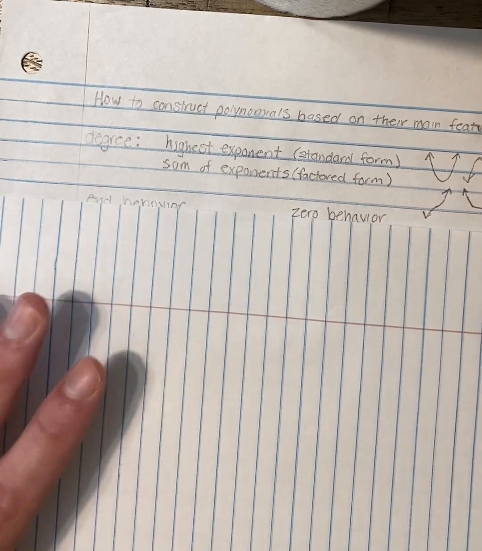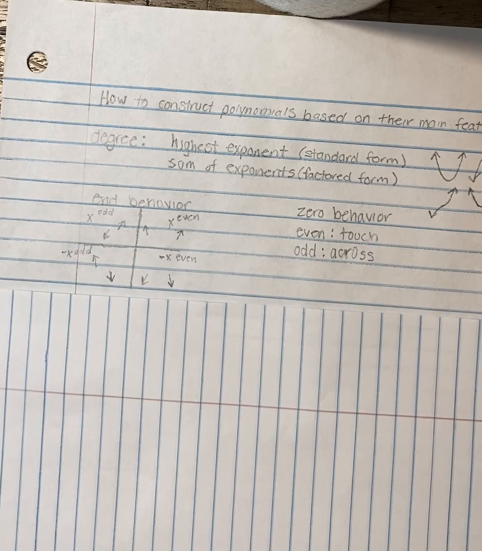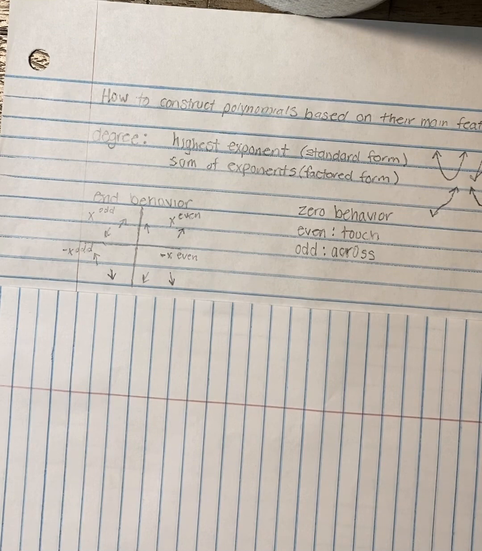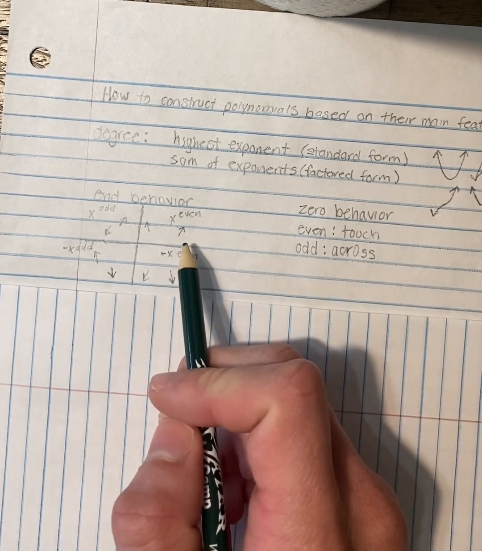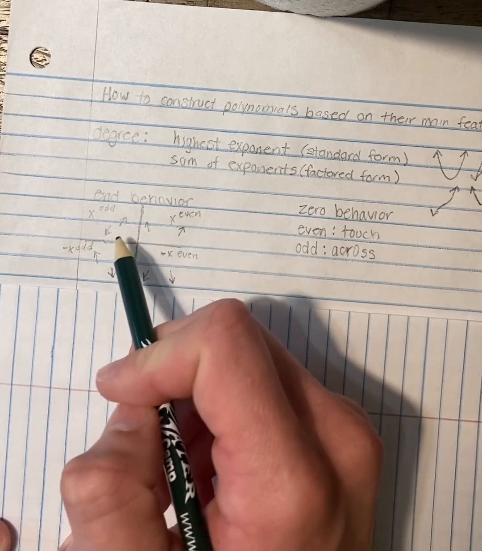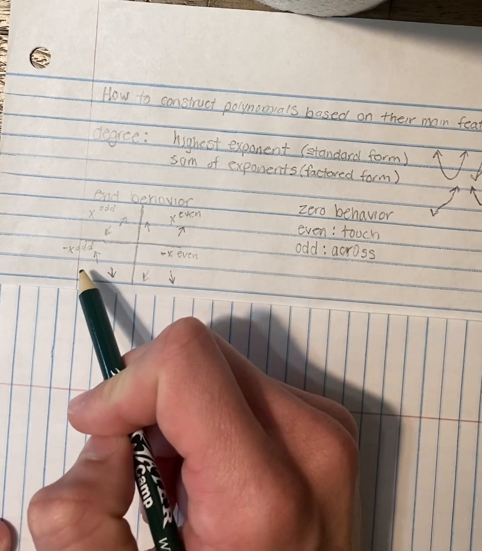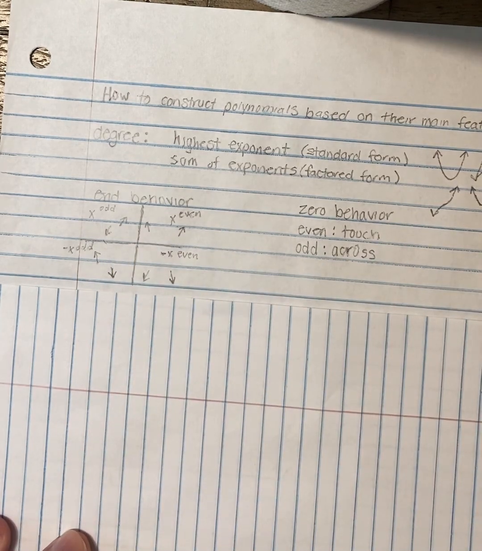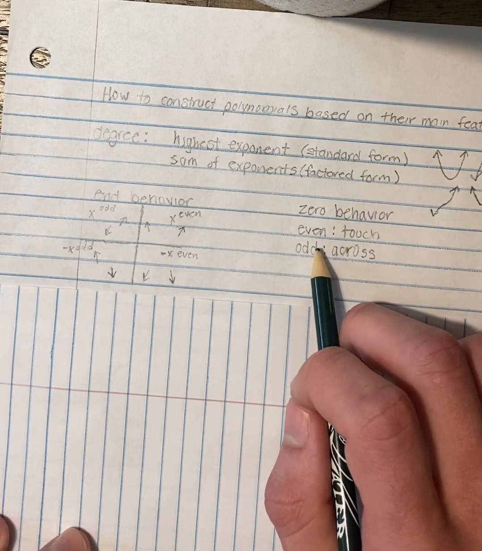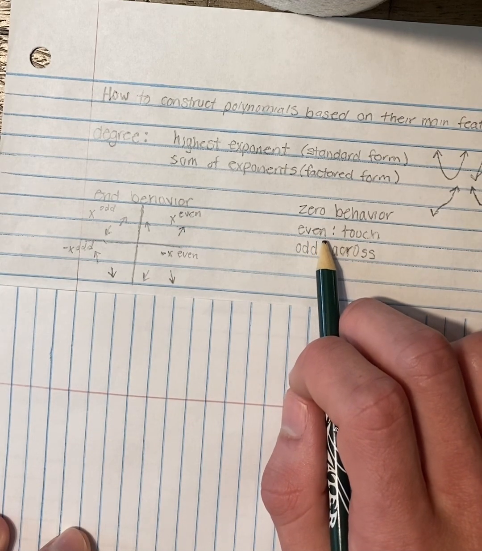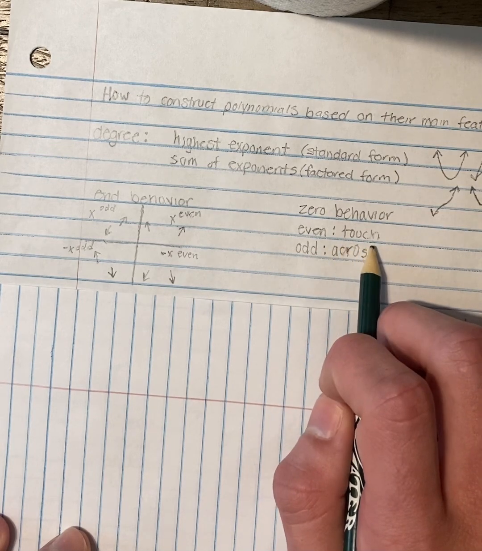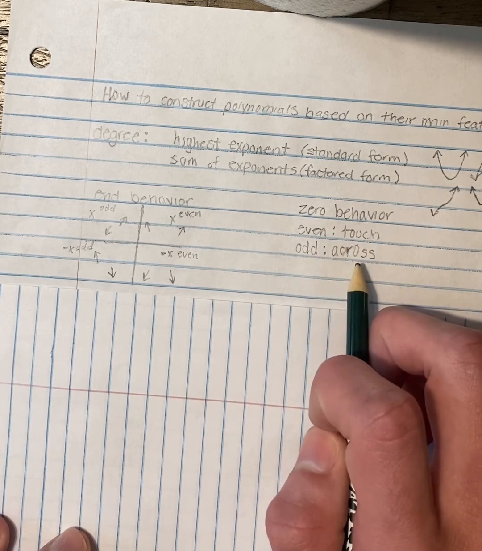And that comes with the end behavior and zero behavior, shown here in a smaller view, where it's up, up, even; down, down, even; and then down, up, odd; and then up, down, negative, odd. And for the zero behavior, we can tell when it is even: for a zero, it'll be touching at that zero, the x-axis point, and when it's odd, it will be going across.